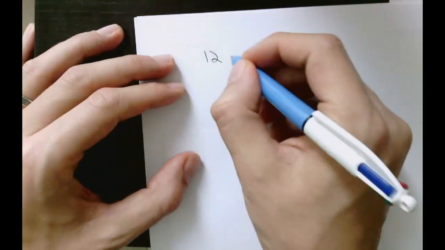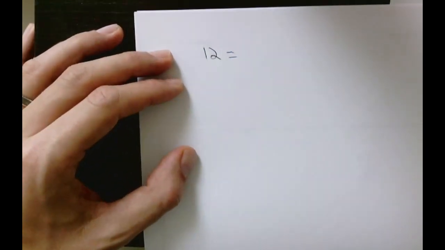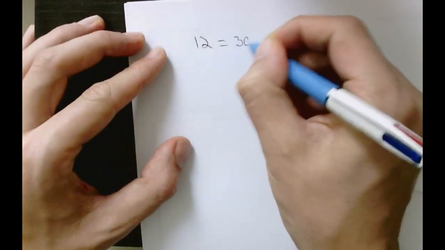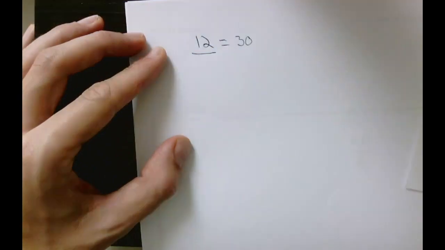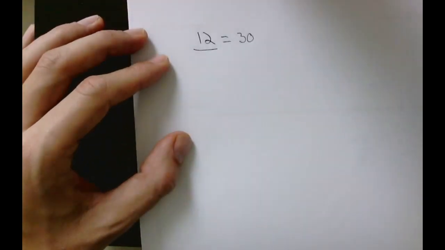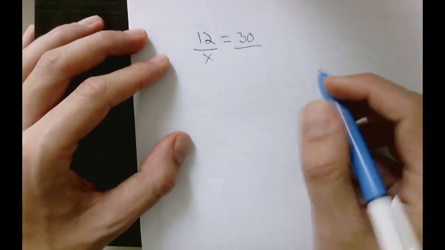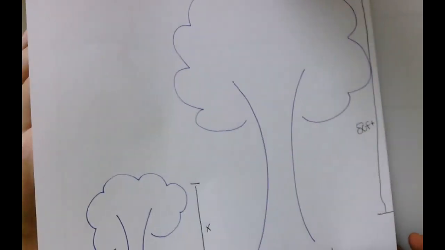So I have 12 is equal to 30 over x over 80.